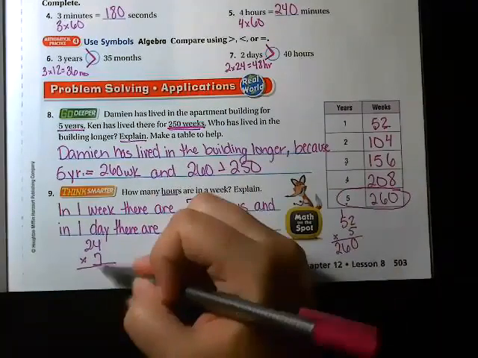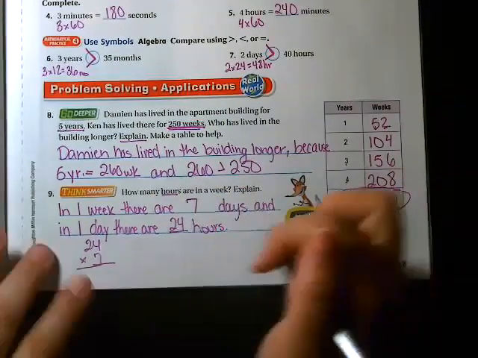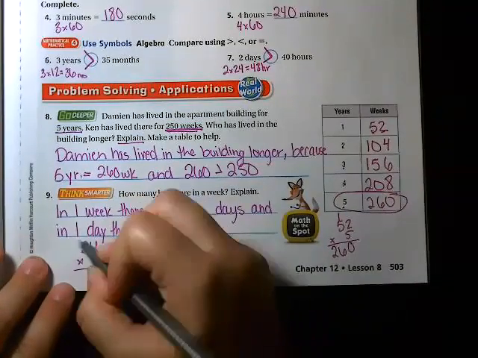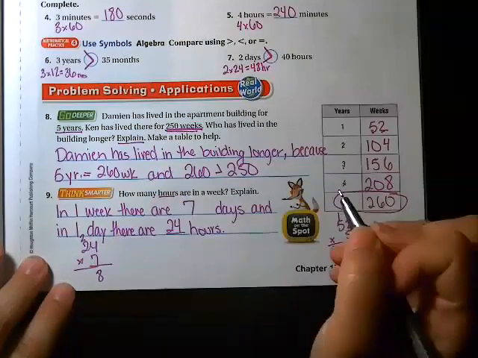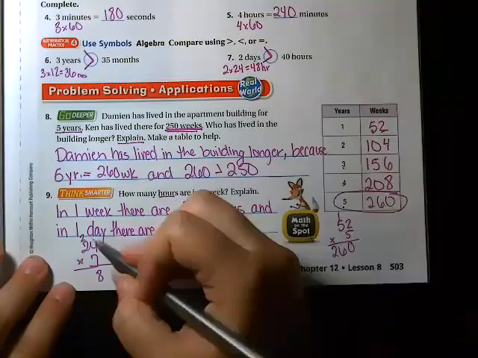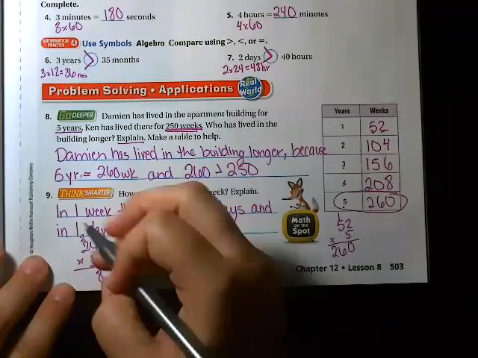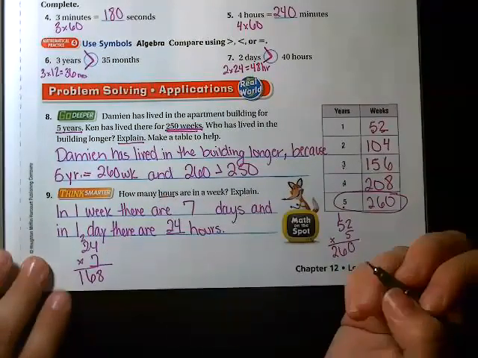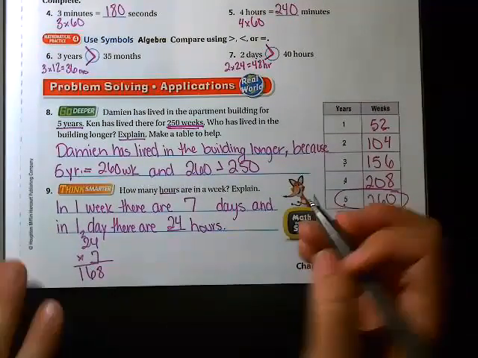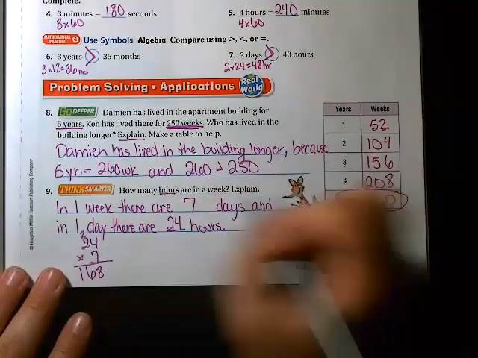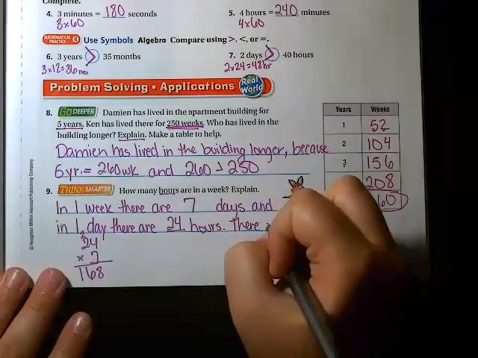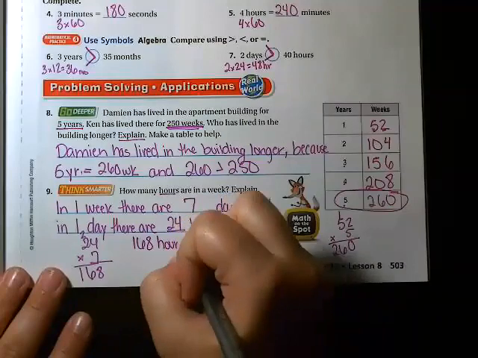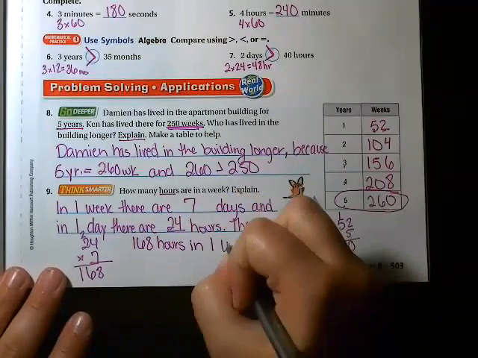So I start with 7 times 4. 7 times 4 is 28. Then I do 7 times 2. 7 times 2 is 14. Plus 2 more makes 16. So there are 168 hours in 1 week.